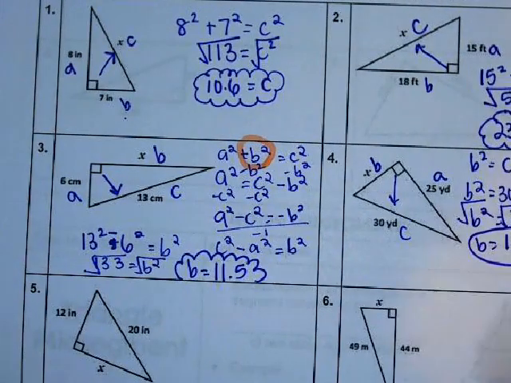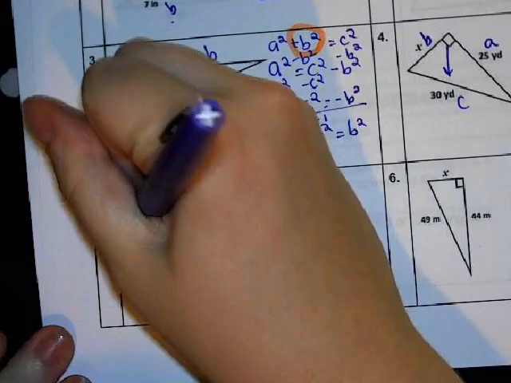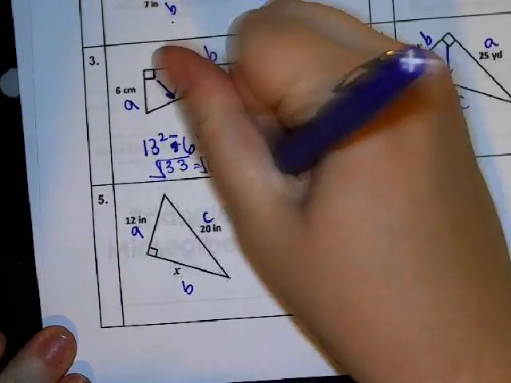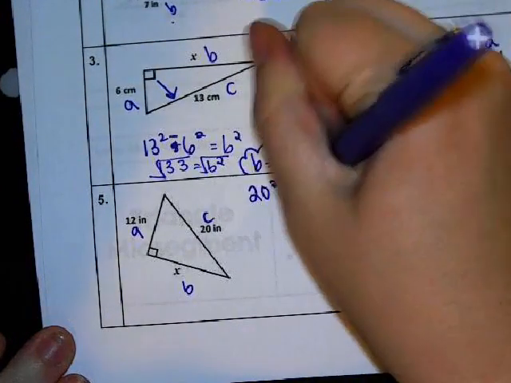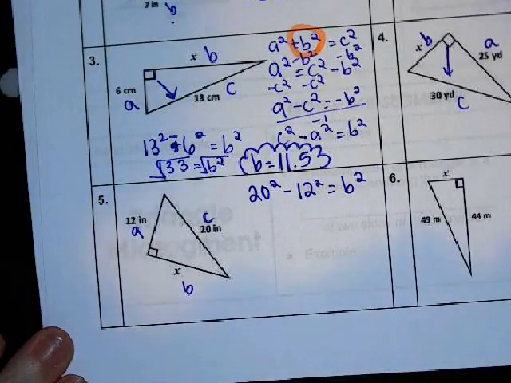Now I'm going to do the same thing for number 5 and number 6. Same process over and over. I need B squared again. I'm going to do 20 squared minus 12 squared equals B squared. I put that in my calculator.